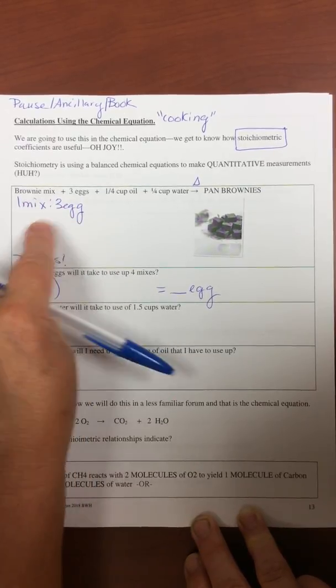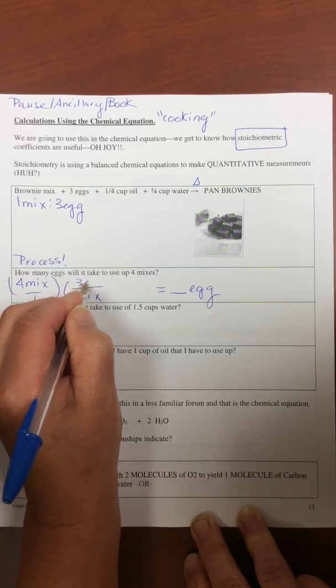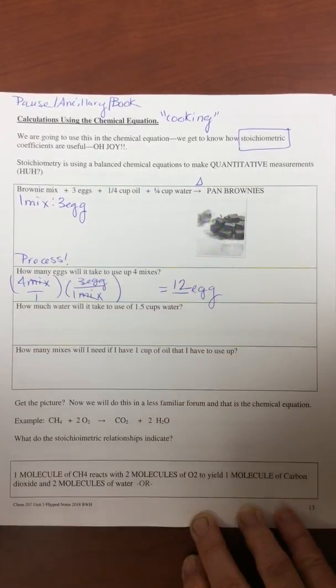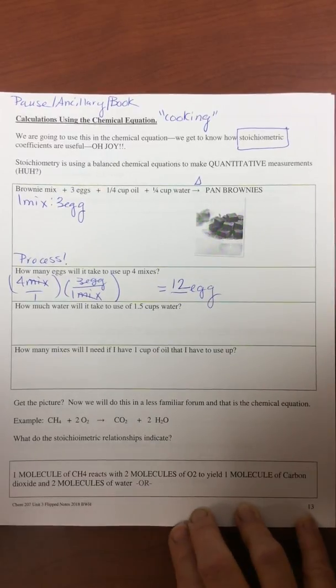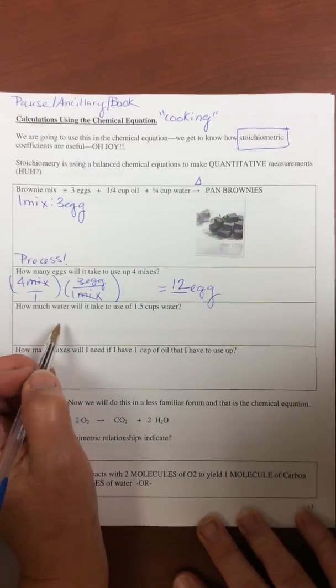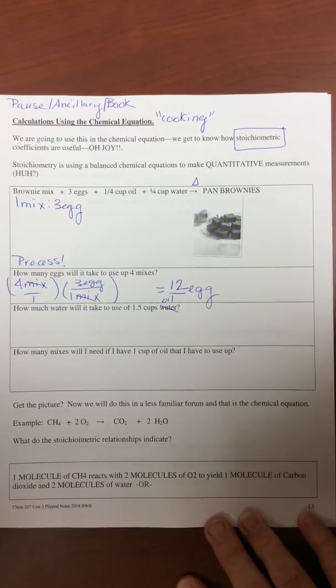That's our mole ratio. Mixes will cancel. 12 eggs, and we're going to ignore our significant figures rules because it doesn't make sense for us to say 10 eggs.